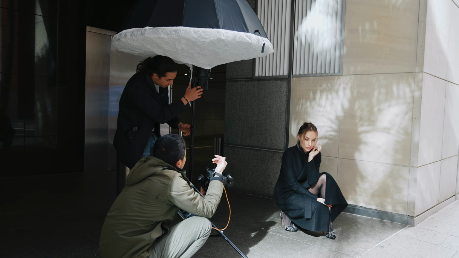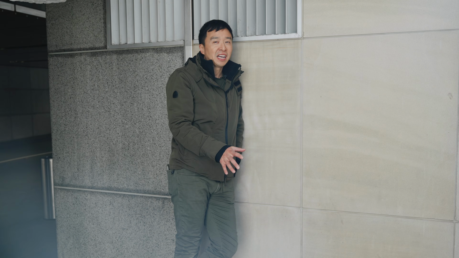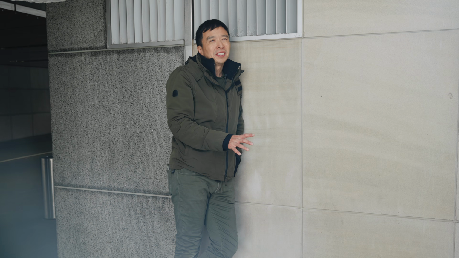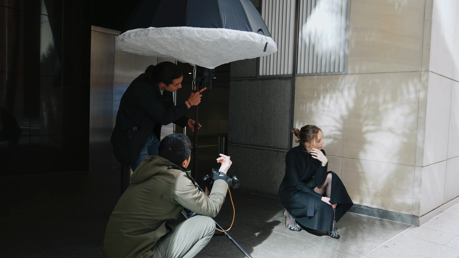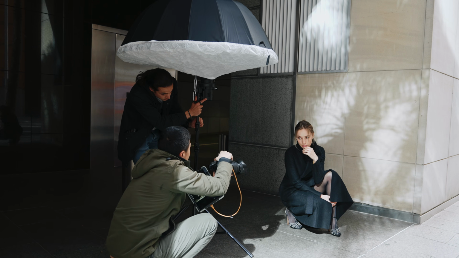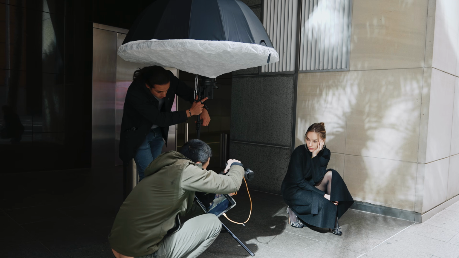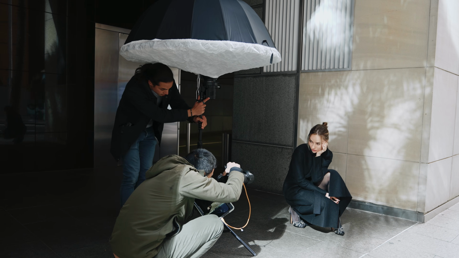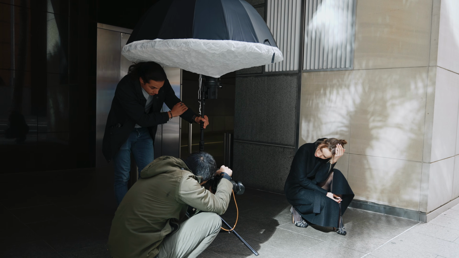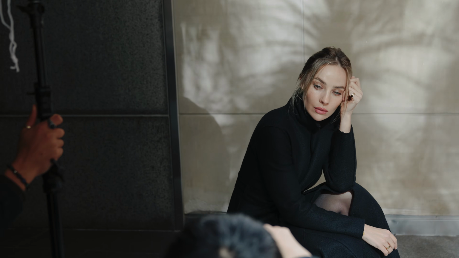The natural light in this direction is pretty soft. If I add a harsh light, it will look unreal. That's why you can add an umbrella, which reflects light on her face, and it will be soft. And you can even diffuse that with a diffusion layer to make the light even softer.